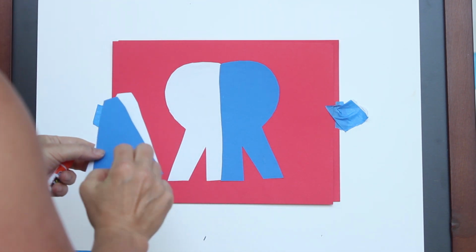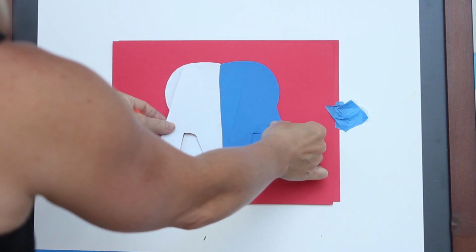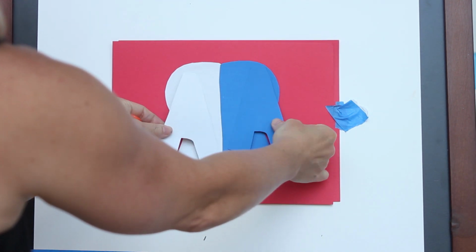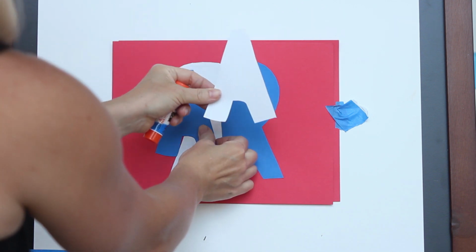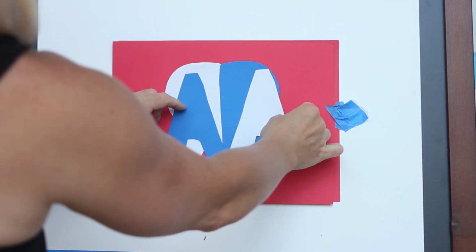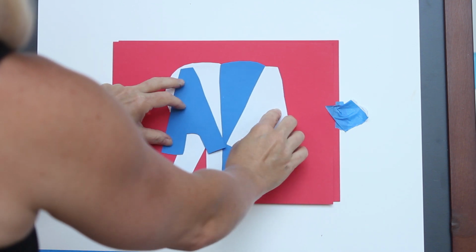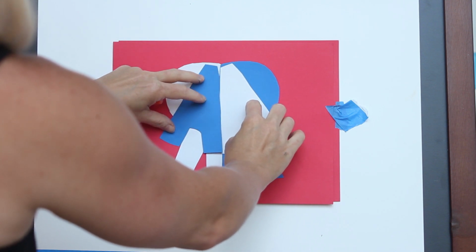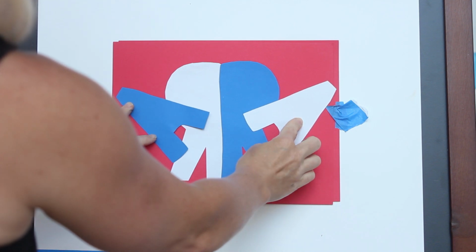Now take the medium letters and play around with it. You don't want to put the blue on the blue or the white on the white because you're not going to see the design. So make sure that you do the opposite color on top of each other. Now you can do any variation that you like. Play around with it. If you like it, then you're going to glue it down.